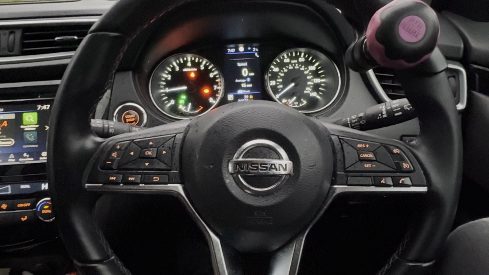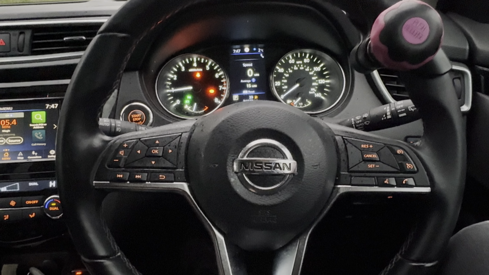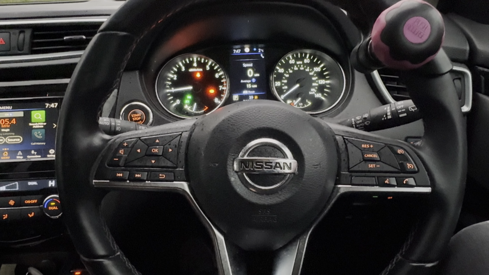Hey guys, got a 2020 plate Nissan QASHQAI here. Just going to show you how to turn on and off the automatic rear wiper on this one.